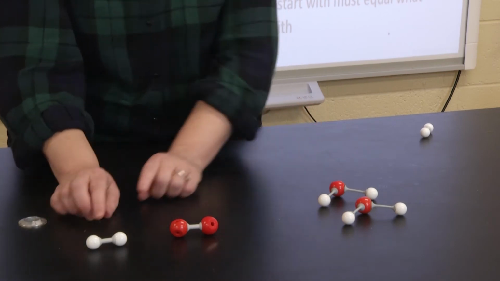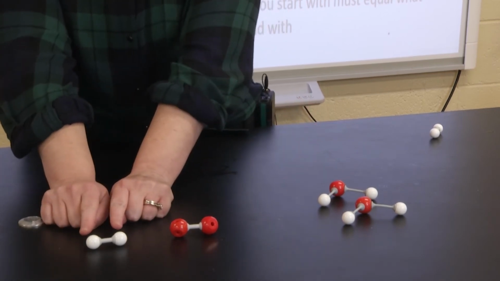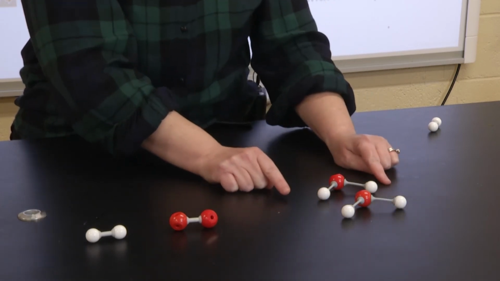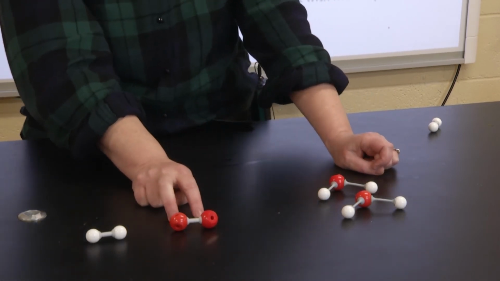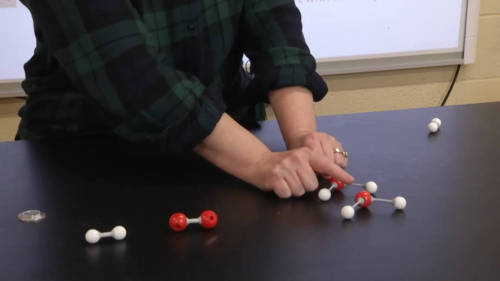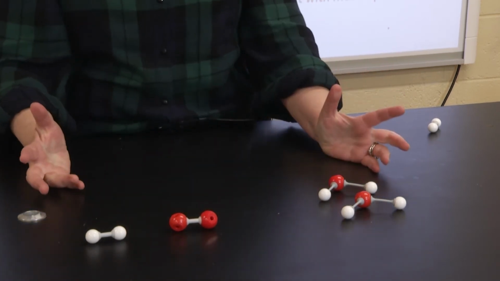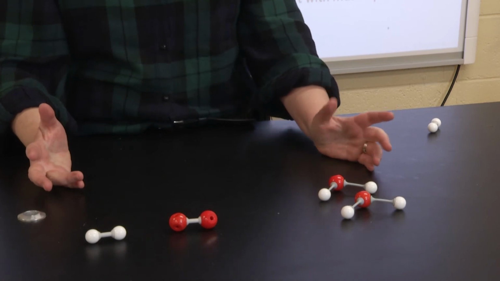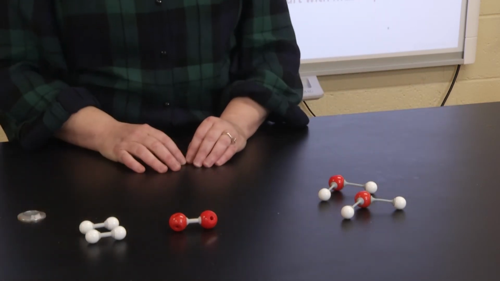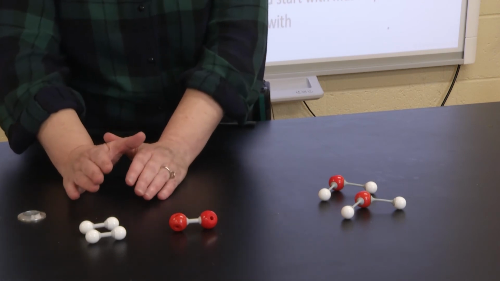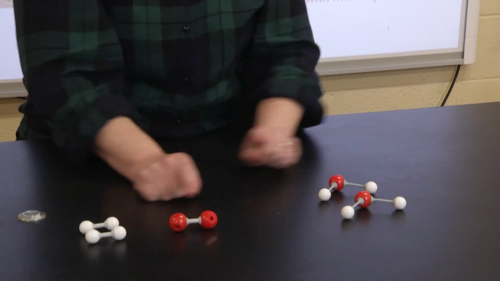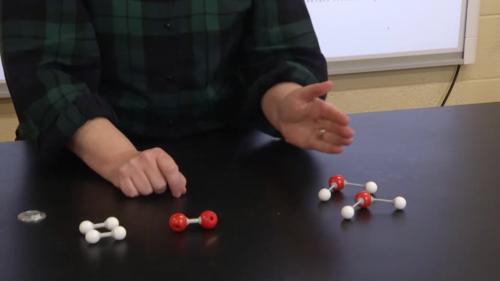So now we see I have 2 hydrogens on the reactant side, but 4 hydrogens on the product side. I have 2 oxygens as my reactants, but I also have 2 oxygens as my products. So the problem we have now is my hydrogens are not balanced. So what am I going to do? I'm going to take another hydrogen and add it to the equation. So now I see 4 hydrogens, 4 hydrogens, 2 oxygens, 2 oxygens.